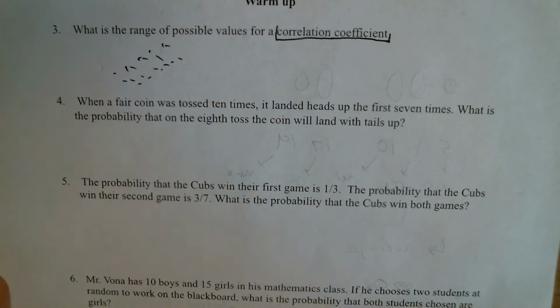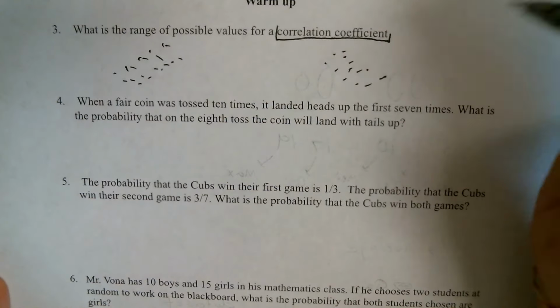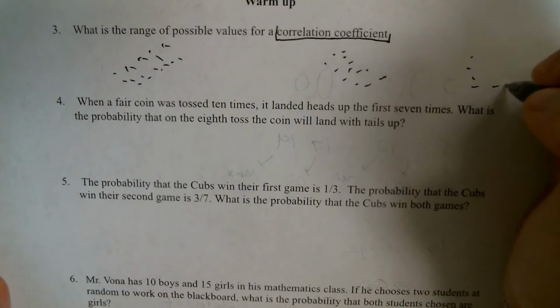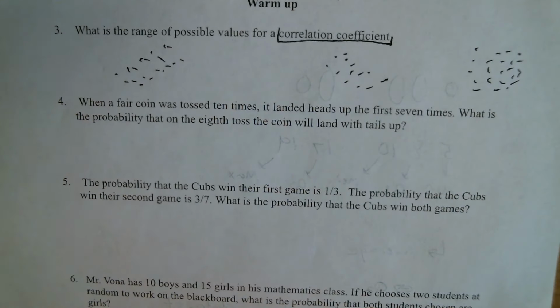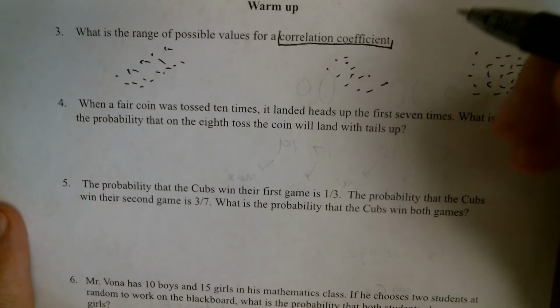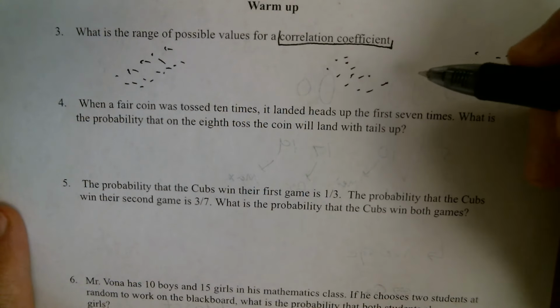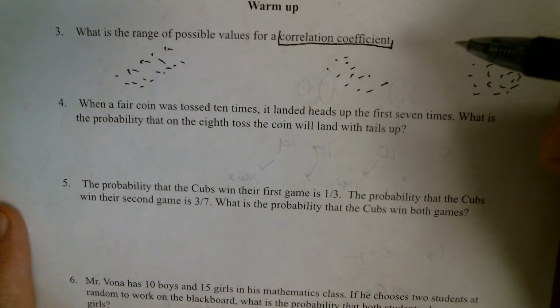All right, so sometimes you have a cloud of dots going this way, or sometimes you have a cloud of dots going this way, or sometimes it's just a random cloud of dots. And what the correlation coefficient tells you is the association between those dots. And the closer those dots are to a straight line, the larger your coefficient. And then positive or negative relates to the slope that those points are making.